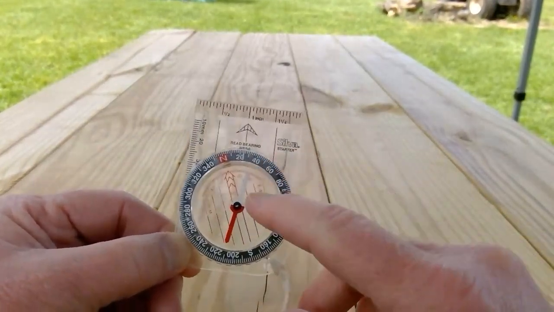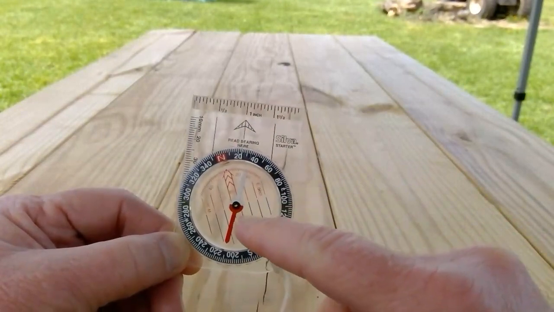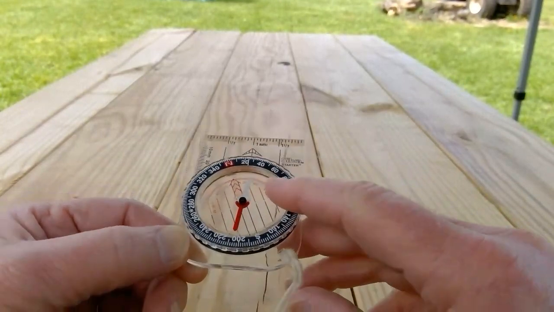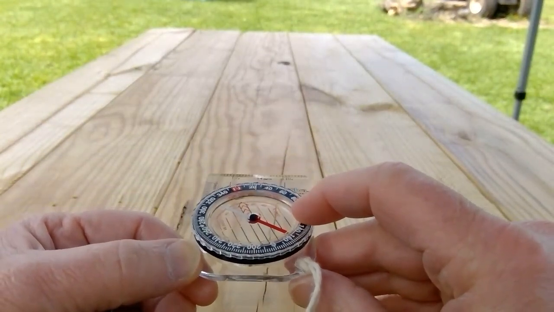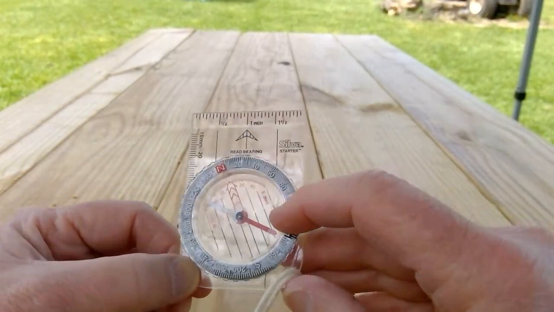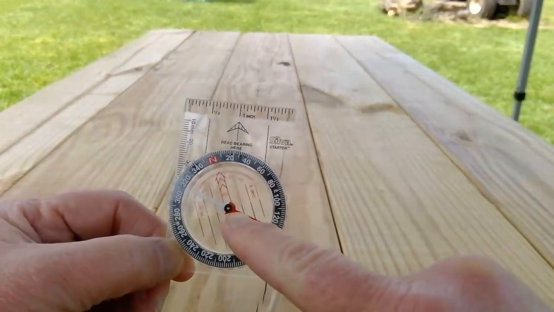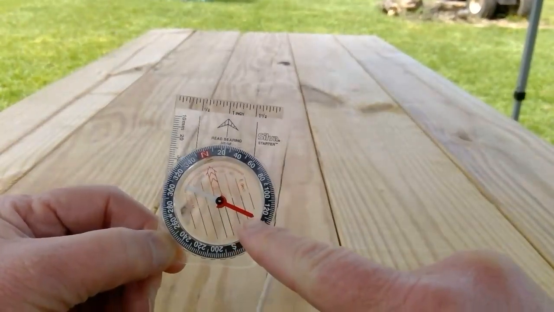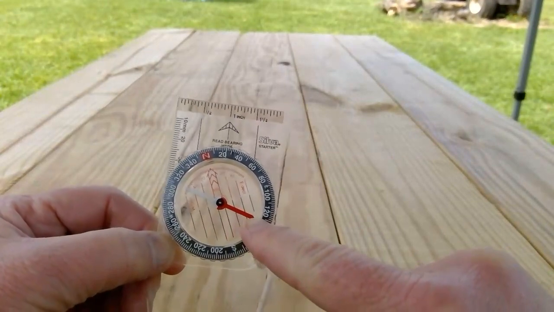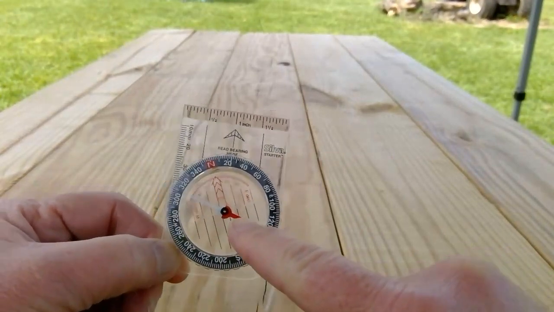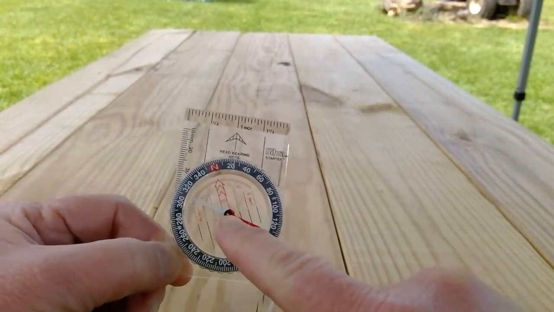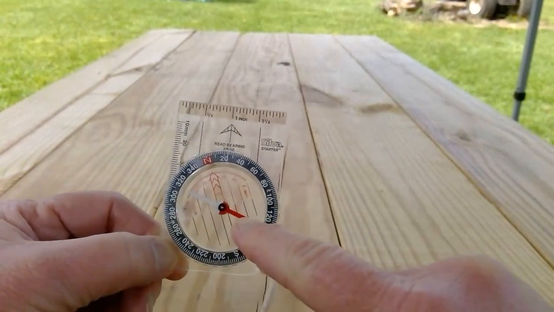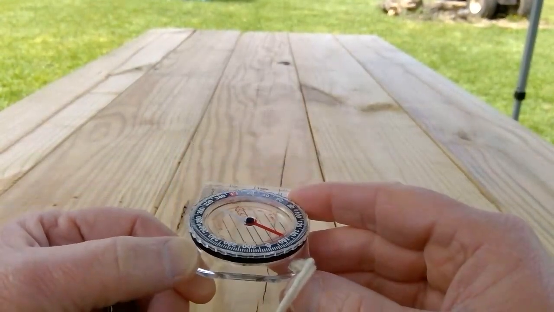Inside the housing, there's this floating arrow right here. And this arrow, if I was to lay this flat, you can see it'll turn. The red end of the arrow that's floating in here points north. It always points north because this is a magnetic needle. And so this magnetic needle or magnetic arrow is an important part of this compass.